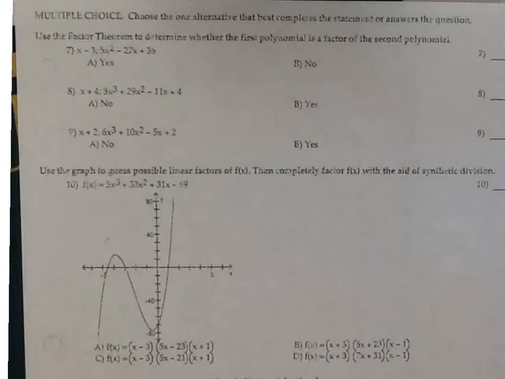Put a note that if r of x, in this case r of x is the remainder, if r of x is equal to 0, then the first polynomial is a factor of the second one.